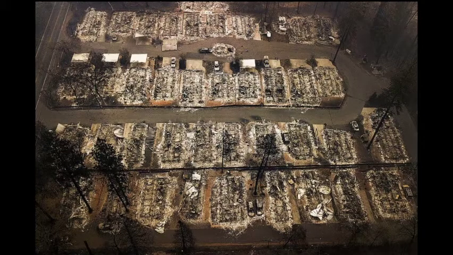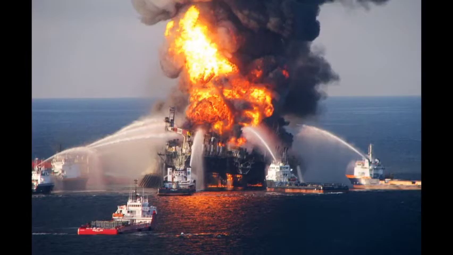This is Paradise, just really, really tragic. Paradise, California. Forest fires. Deepwater Horizon.